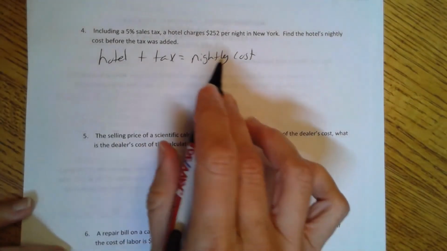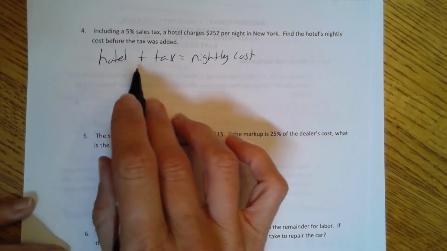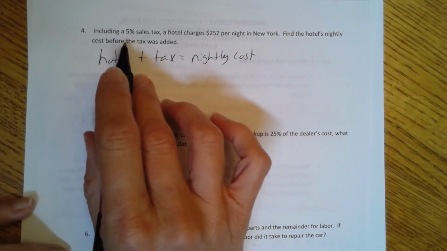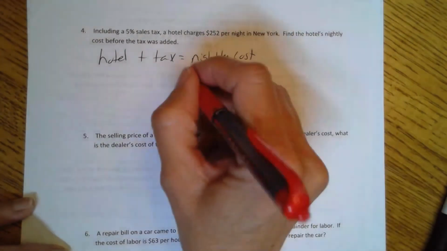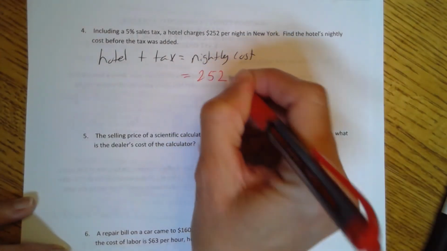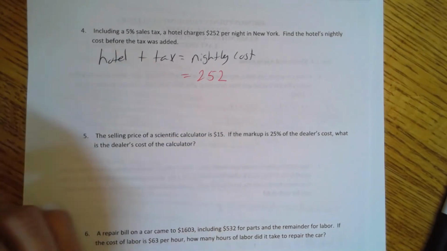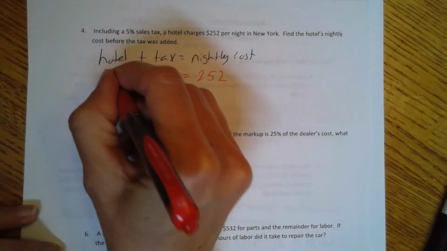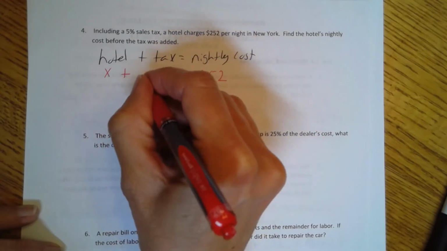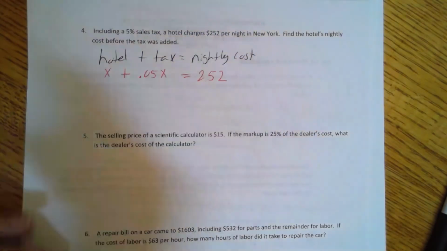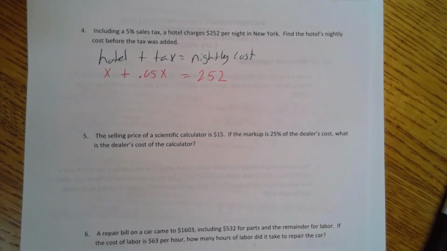So the hotel price we don't know. We have to add on the tax, which is 5%, and that's going to give us what they're charging, which is $252. So the nightly cost is $252. We want to know what the hotel was before the tax. So x is the hotel price, plus the tax, which is 5%. Again, you're going to do 0.05 times the cost of the hotel. Add those together, that would give you your nightly cost.